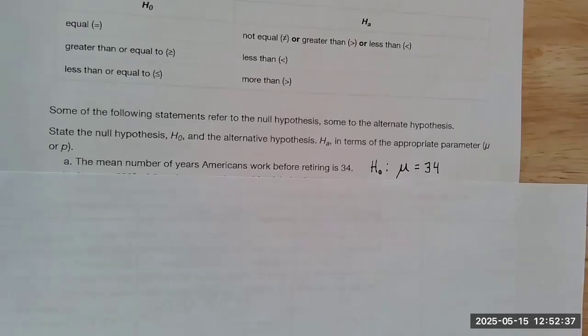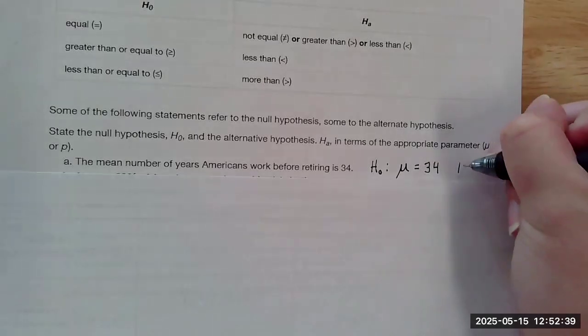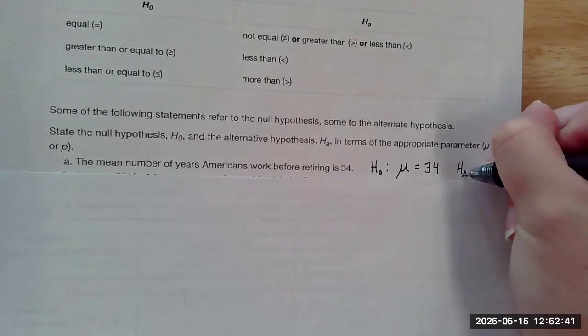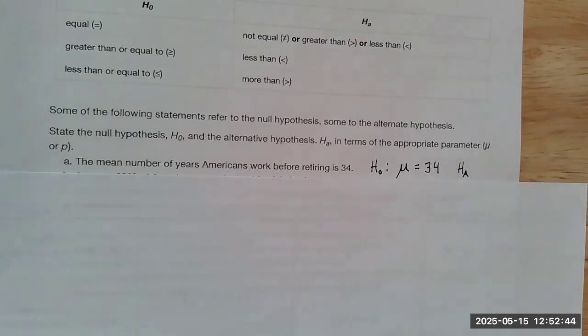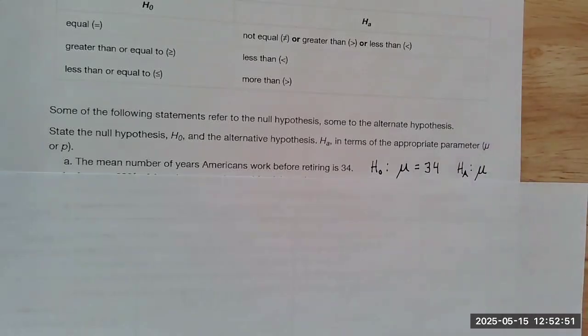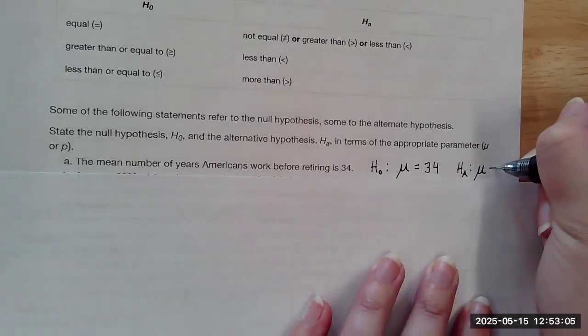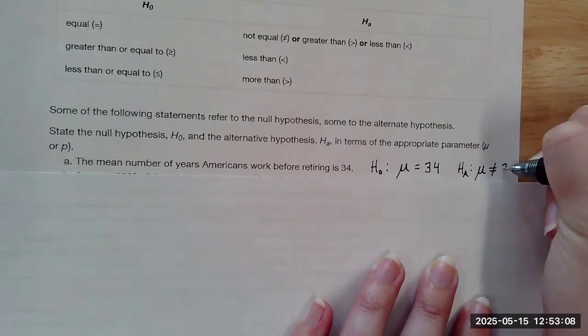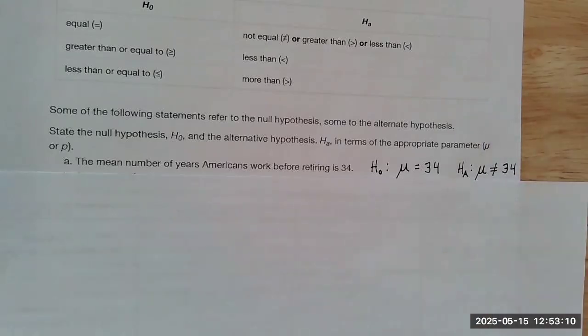So our alternative hypothesis then is our HA. You can use a capital A or a lowercase a. I'm going to use a capital A. Our HA is that the mu is different than what this statement says. The mean number of years Americans work, maybe I think it would be interesting to be like, no, it's not. They're telling me it is, but I discovered evidence that it's not. And so what we would put is a not equal to sign and a 34.